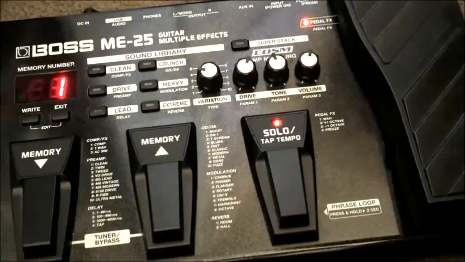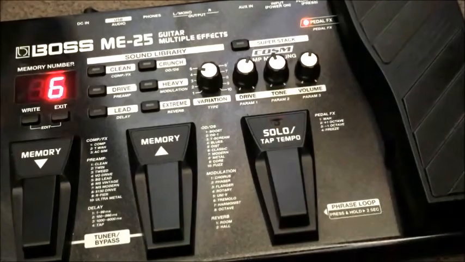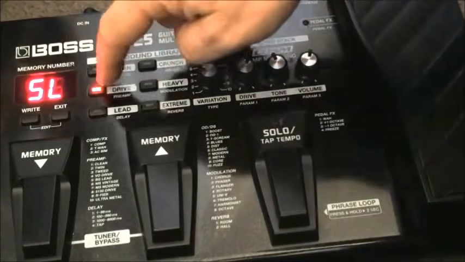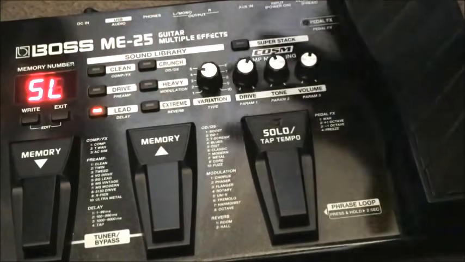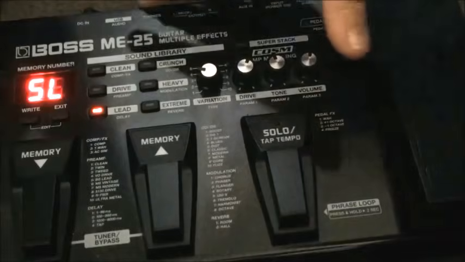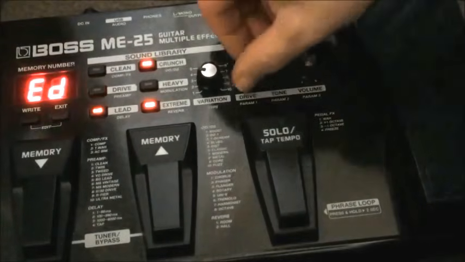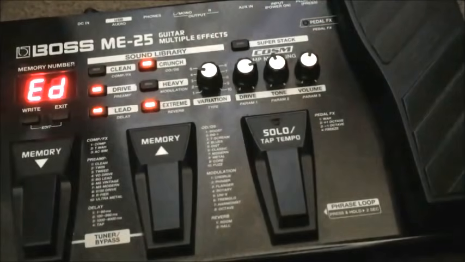And lastly, if ever you want to make radical changes to a patch, it's absolutely nothing like the sound you want, just press one of the switches here and it will take you to one of 6 basic moods of sound. And that's a good quick way to get yourself into the ballpark of where you want to be, and then you can go in and start your editing and change the values there. So that's a nice little shortcut.